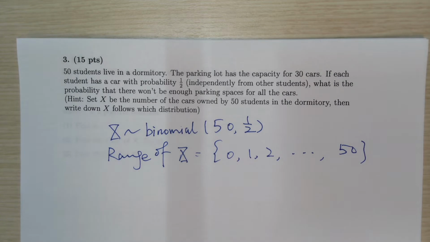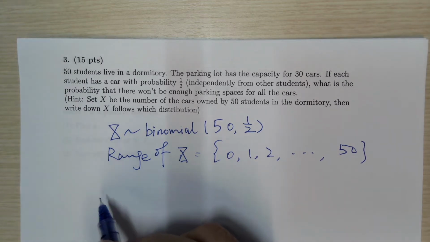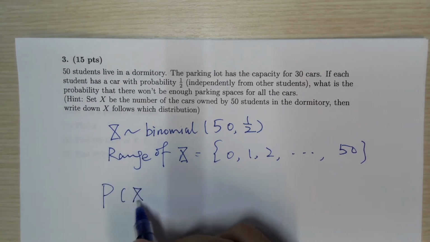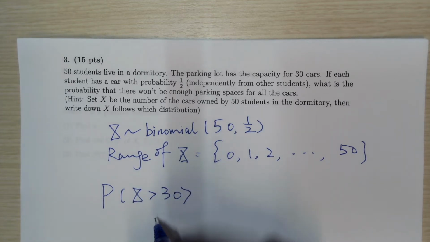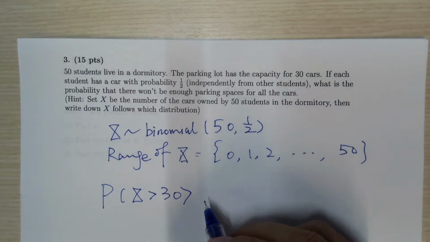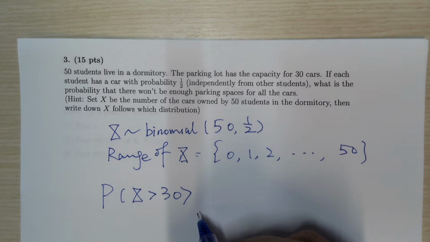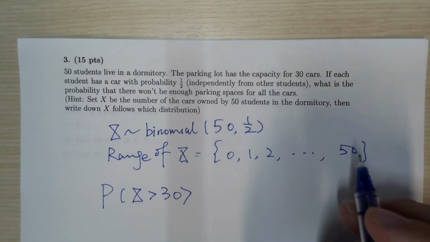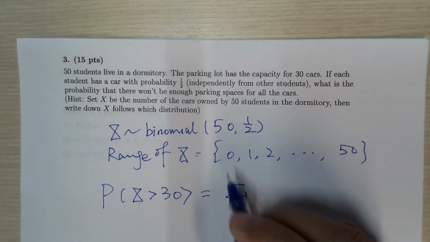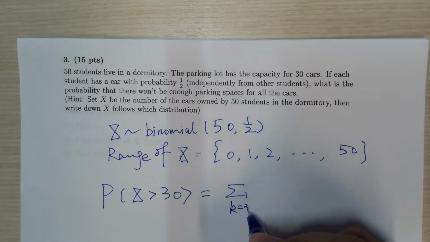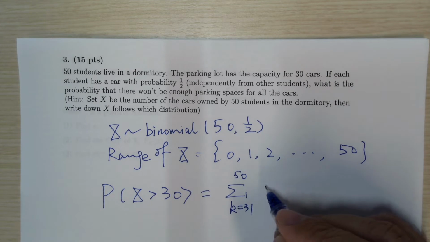We're looking for the probability that the number of cars owned by those students is greater than 30. Then don't you agree that we don't have enough space in the parking lot? So that is the sum over k from 31 to 50.